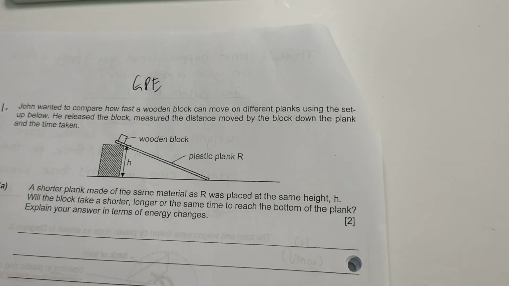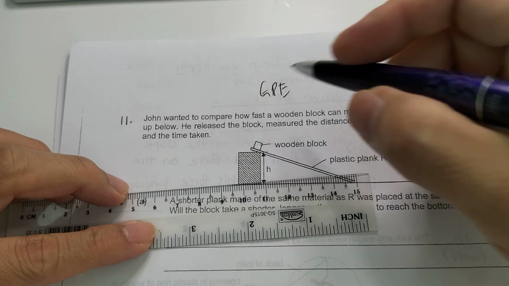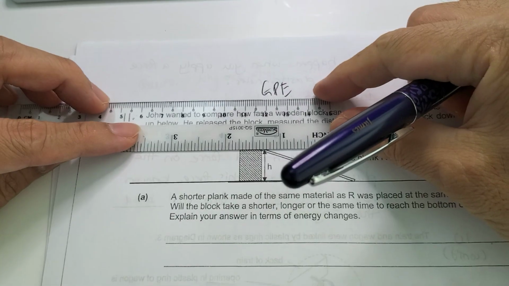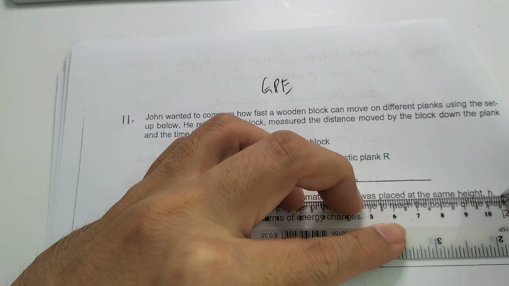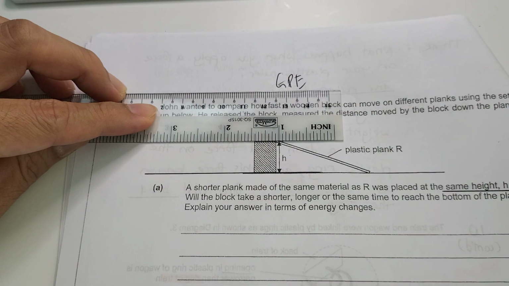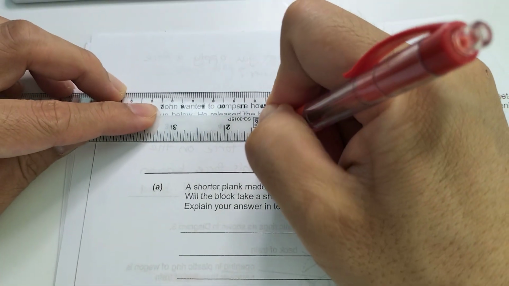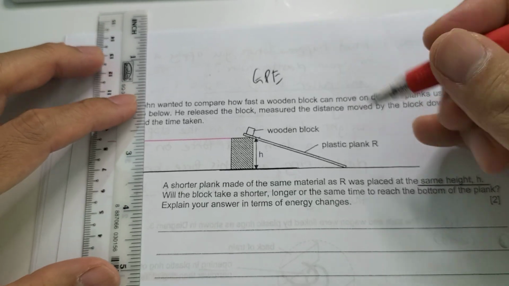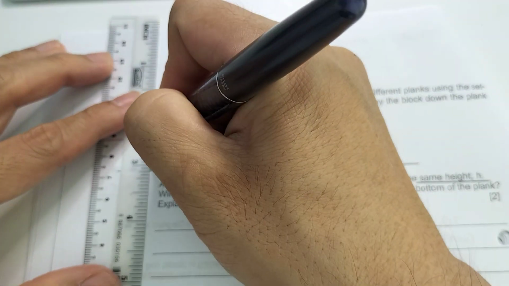So let me just draw it out here for you to see. So I'm going to extend out this. I'm going to put down here same height, same height H, okay? This is height H. Same height, so I'm going to draw in red here. Same height. So I use another block and I put it here.